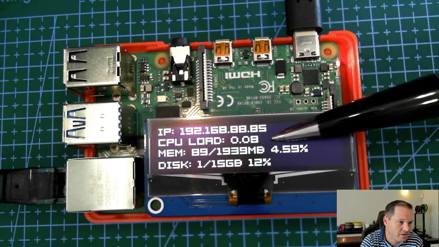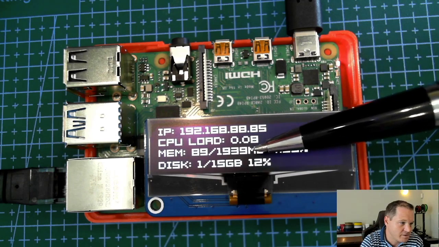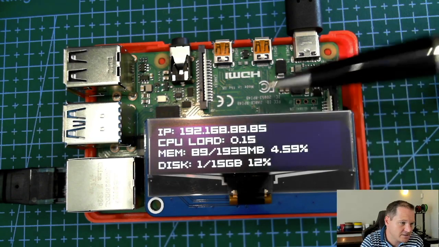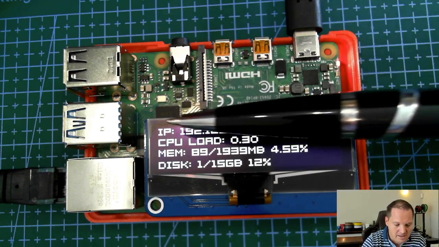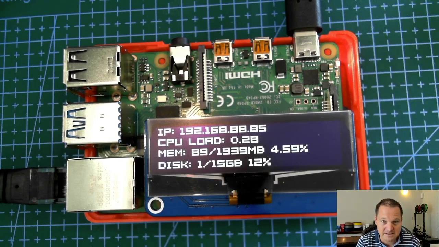I've got a memory, expressed as a percentage. This, of course, is lots of megabytes, which I don't think is very useful. And my disk utilization, 1 of 15 gigs. Right, so that is nice information, great, super, but it's not what we want.